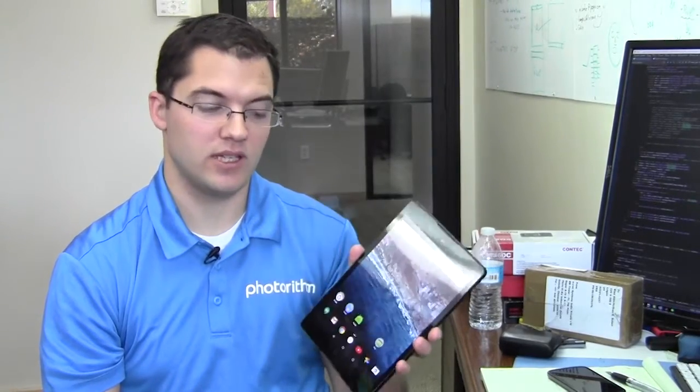Today I'd like to show you an app that we've developed to monitor heart rate using a camera. I have the Nexus 9 tablet that I'll be demonstrating this on. We did write an Android app, so this can run on a variety of hardware. This is the device we have been developing it on.